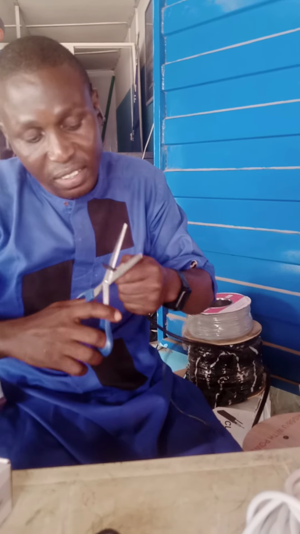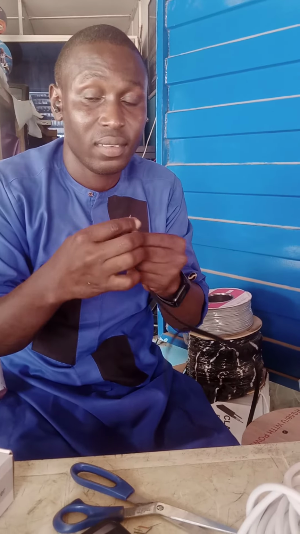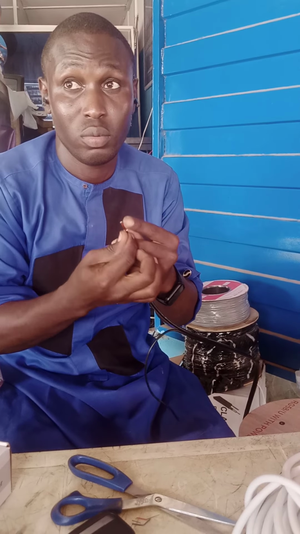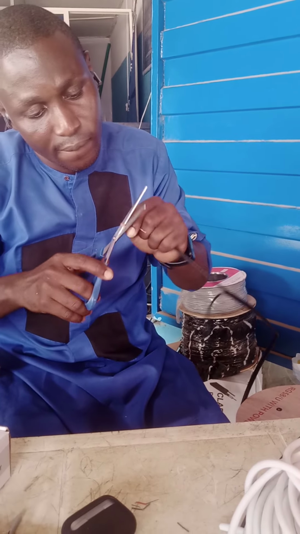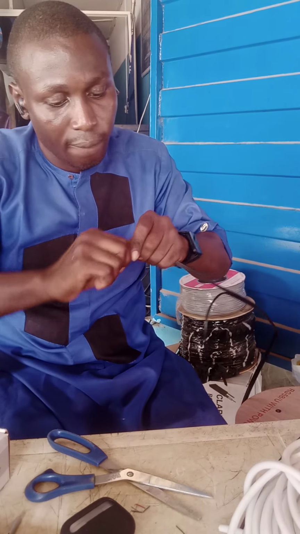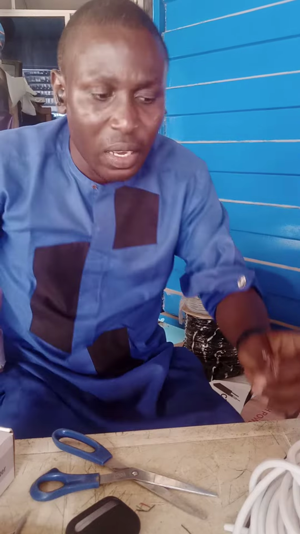Who can tell me the first thing that you noticed about this RG58? It's 2 cables. It's thicker. In RG58, let me now explain.